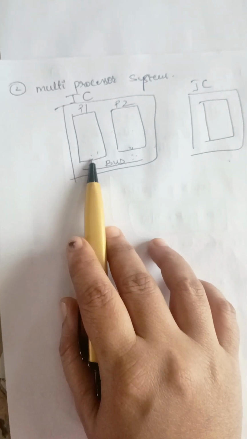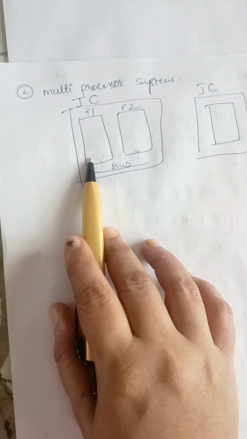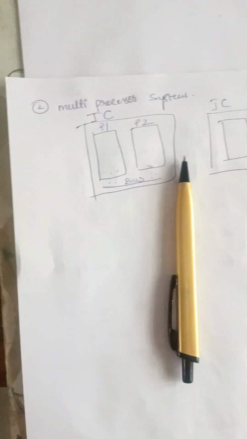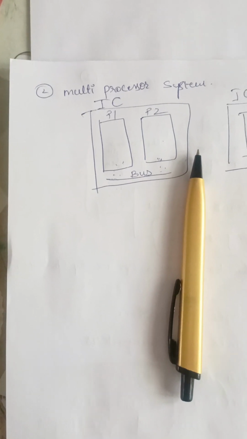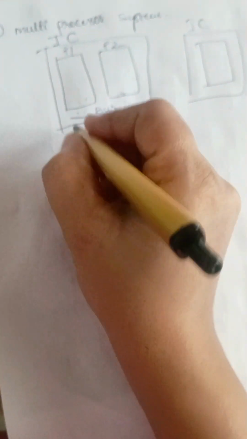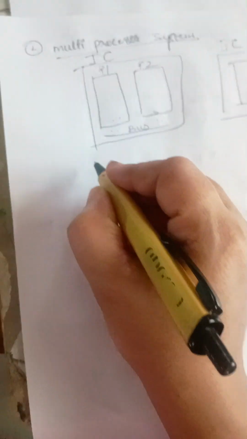That is the reason multiprocessor systems are very fast. Again, the multiprocessor can be further divided into two types.